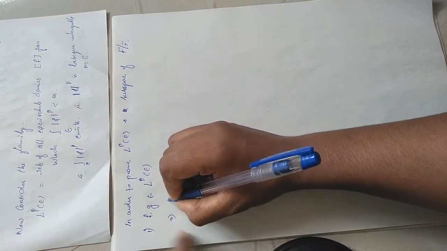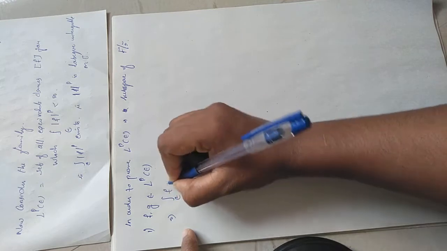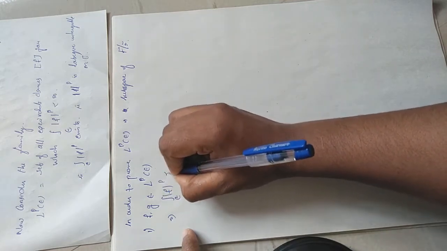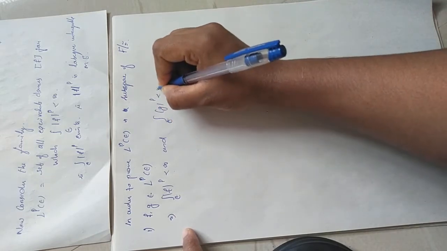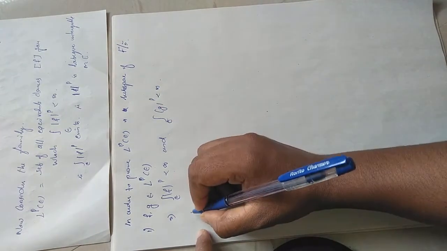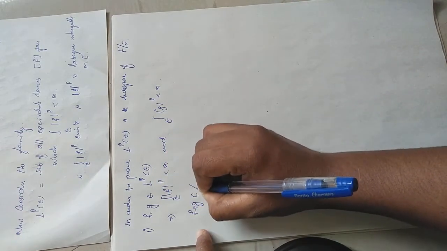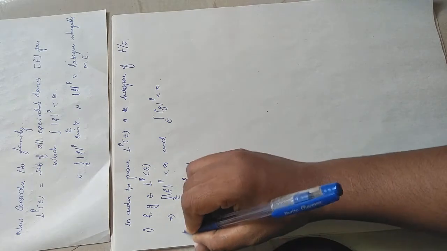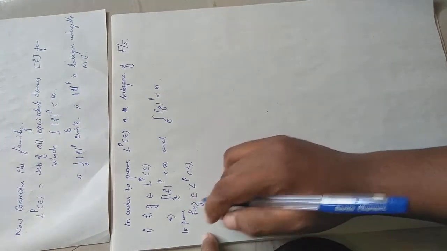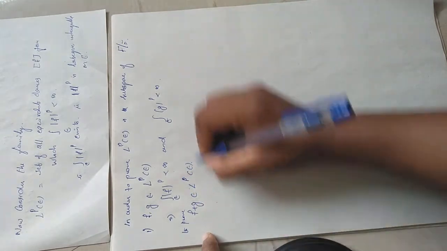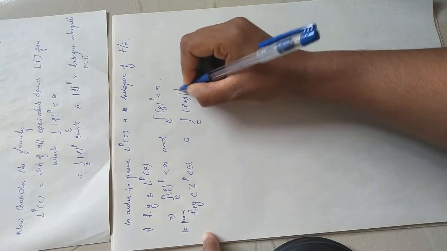So f comma g belongs to capital LP of E means integral over E mod f raised to p is finite and integral over E mod g raised to p is finite, right? We want to prove that it is closed under vector addition. That means f plus g belongs to LP of E. This is our claim. To prove f plus g belongs to LP of E, we need to prove that integral over E mod f plus g raised to p is finite.